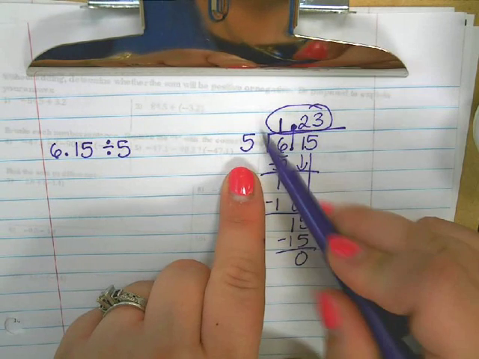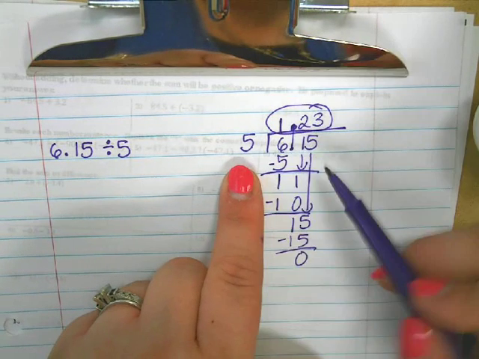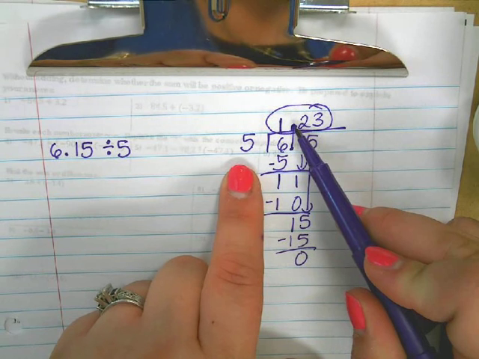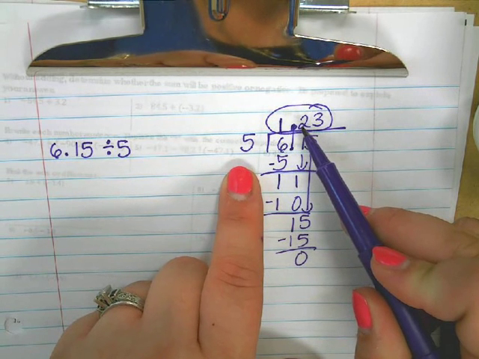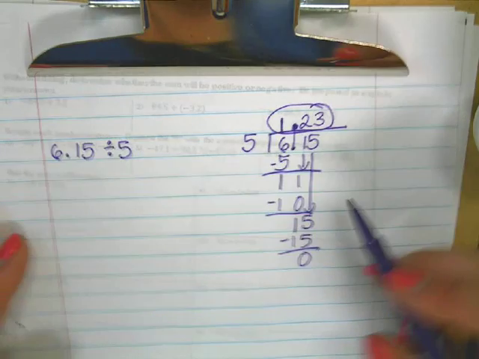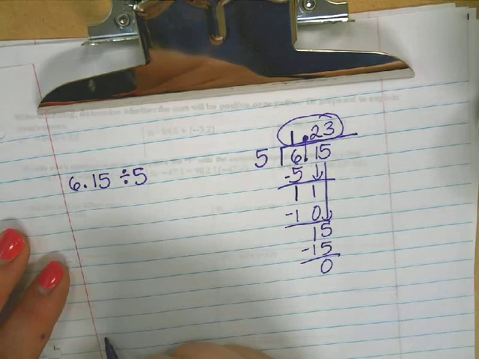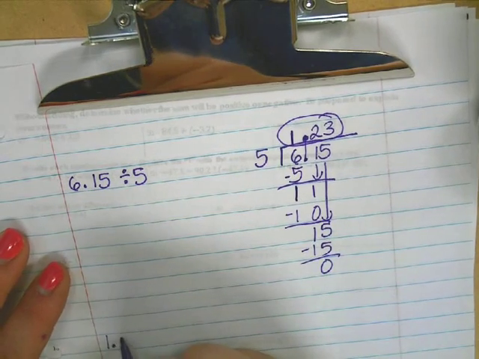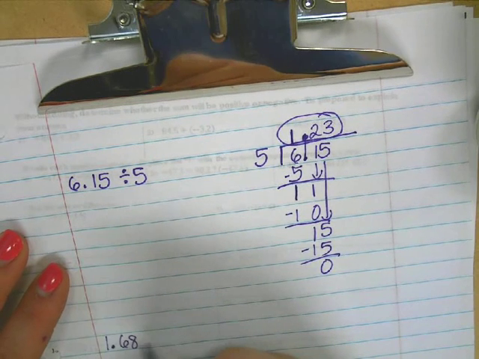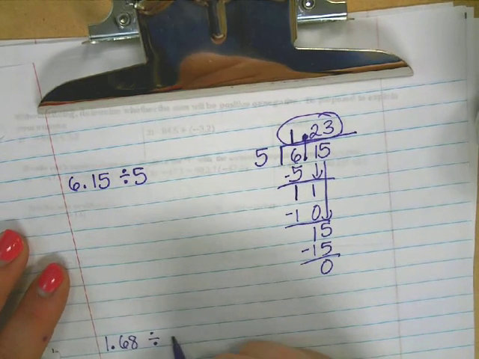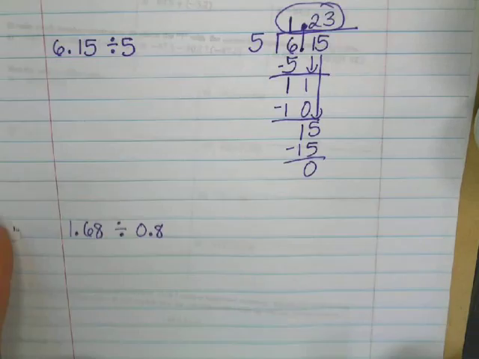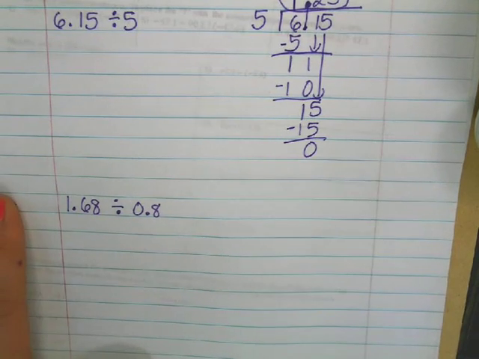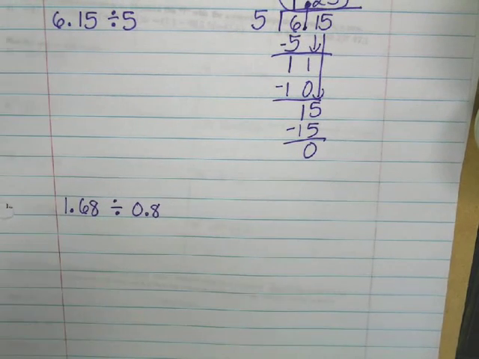Clara, are you paying attention? Let's try a little bit harder one. 1.68 divided by 0.8. Yes? Rewrite? Not yet. We haven't gone over one like this. You don't know how to do it. If you know, you can do it, but make sure you know how to do it correctly.